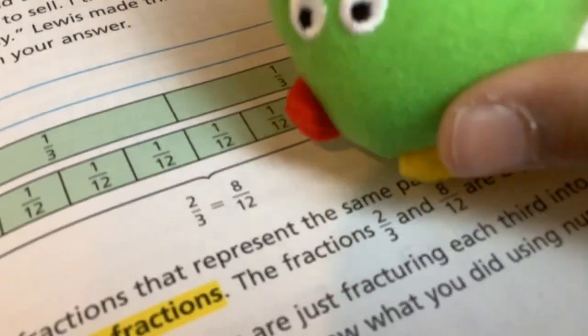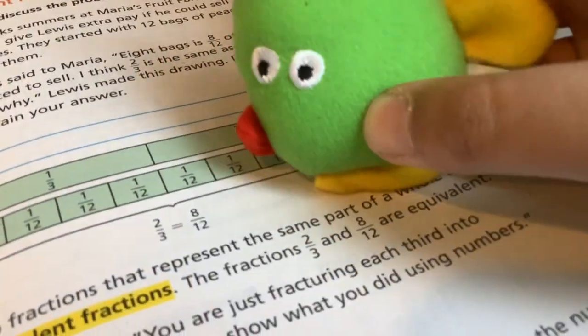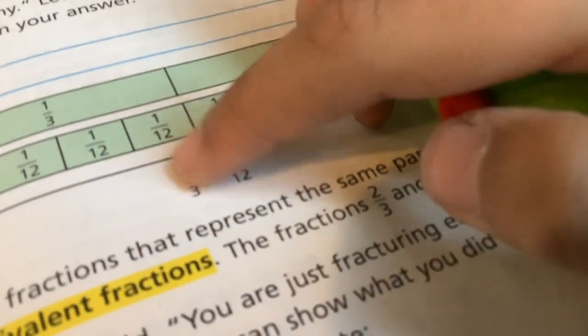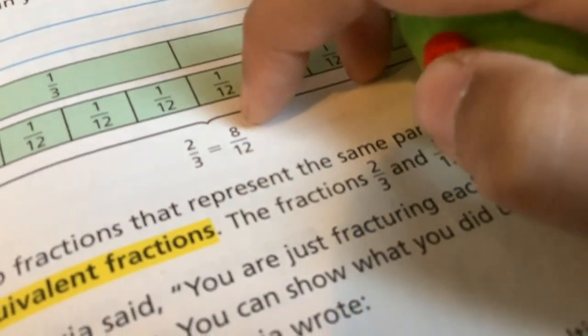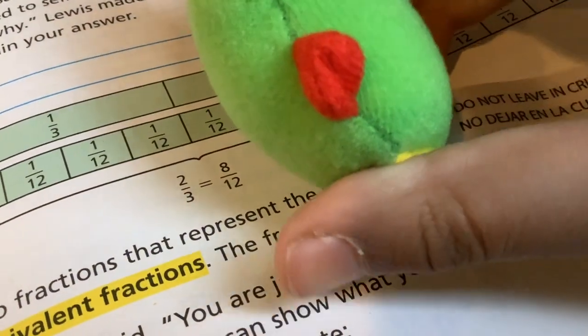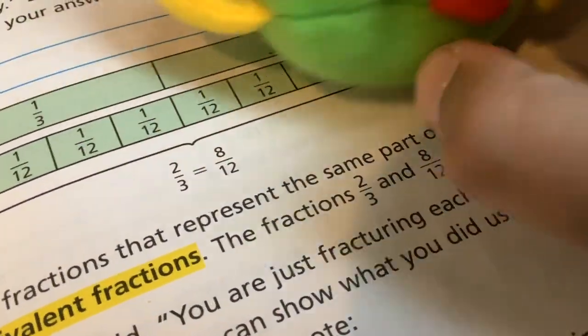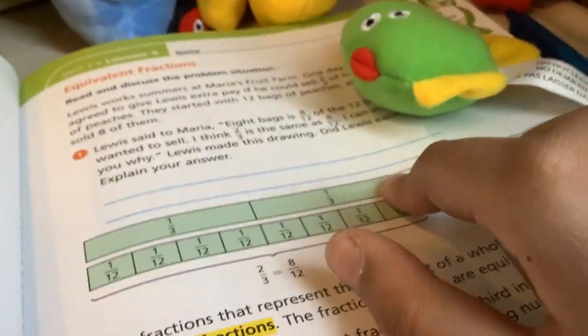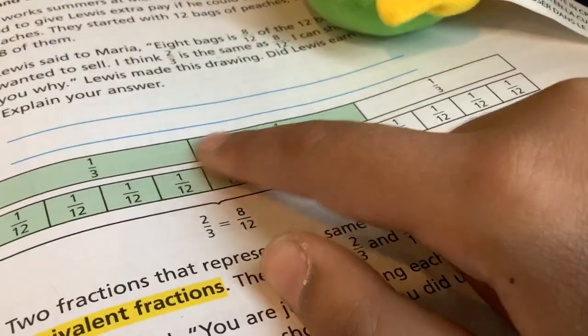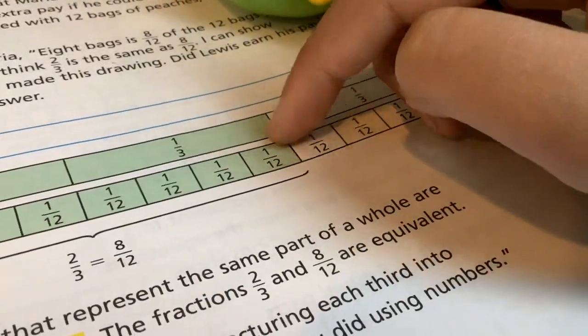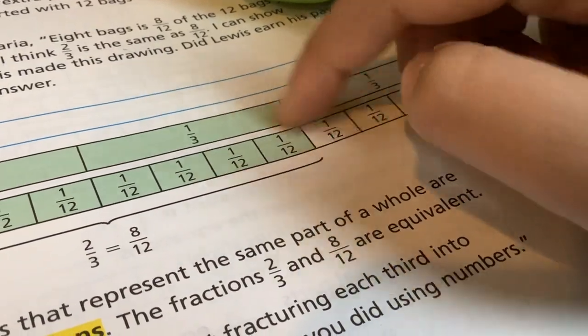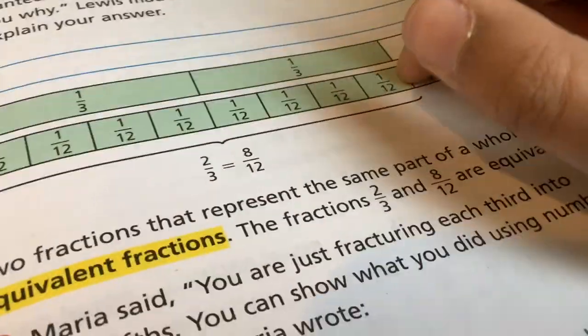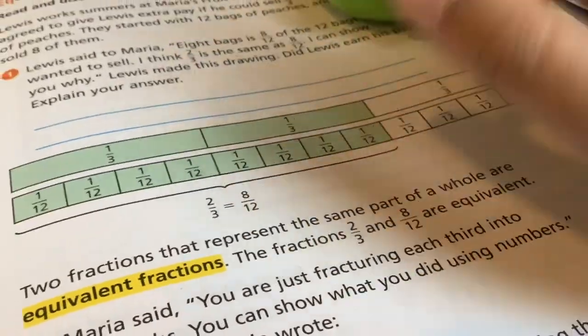Okay, let's look at this equivalent comparison. We could see that 2/3 is equivalent to 8/12. But how? Well, 2 times 4 is 8, and 3 times 4 is 12. But there are other ways we could look at it, such as this bar. There are 2/3 of the bar shaded in green, and there are 8/12 of another bar shaded in green. The lines and the distances match up exactly, which means it's equivalent.